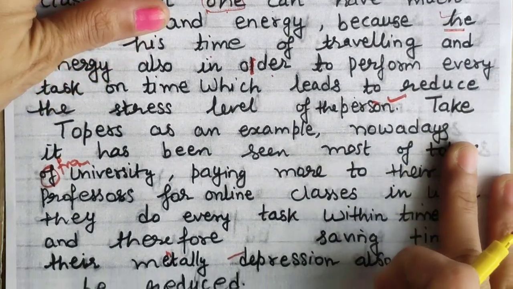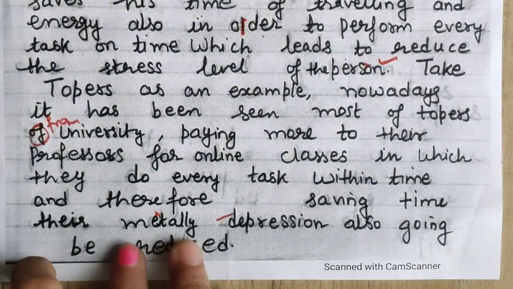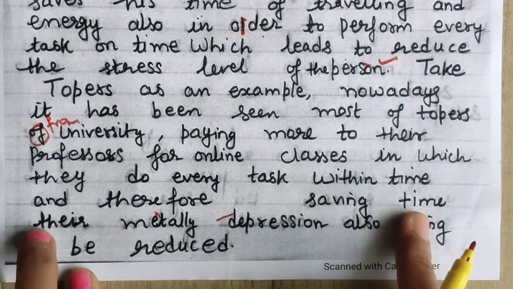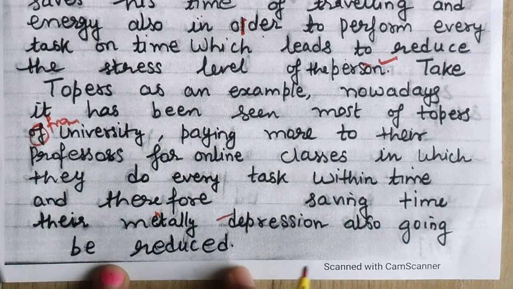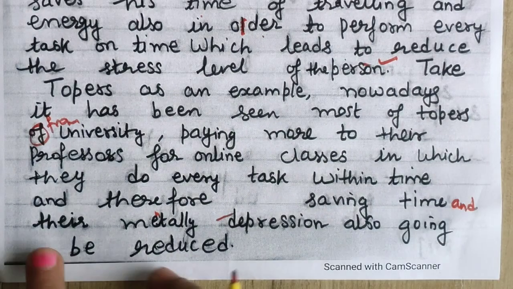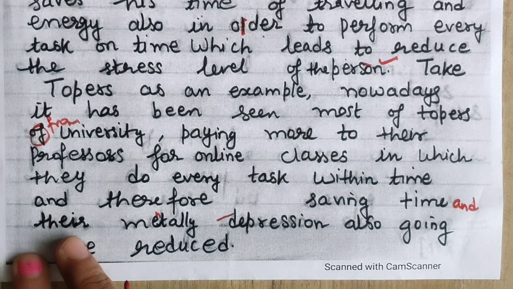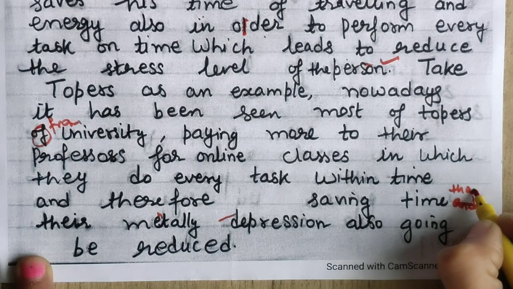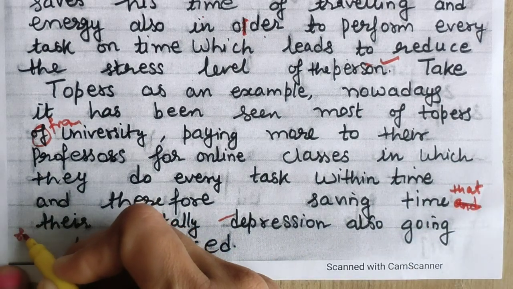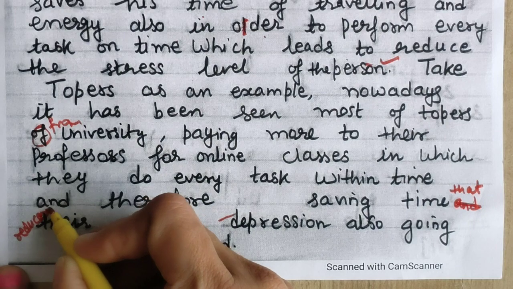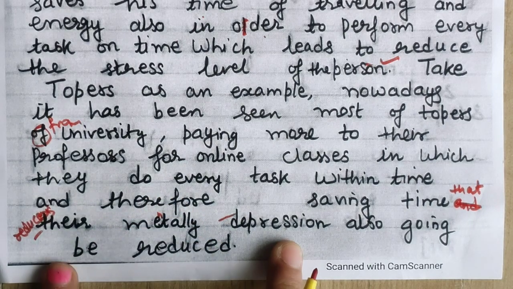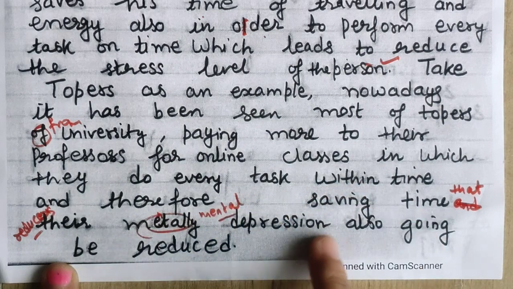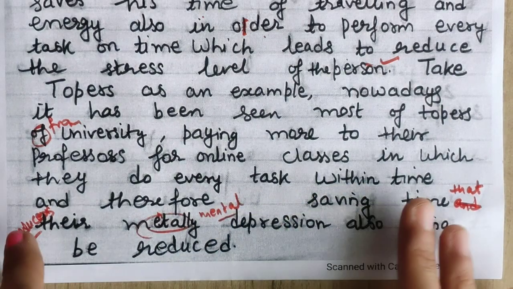And now here something is missing. Saving time, their mental depression, saving time, therefore saving time, their mental depression also going to be reduced. And she can put, or you can say that, reduces. Yes, that reduces their mental depression. Actually the word should be there, mental depression also going to be reduced, okay.